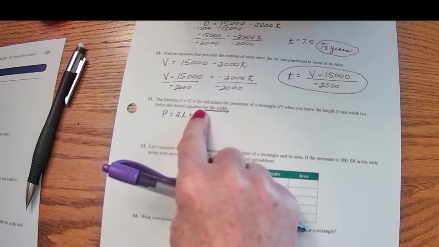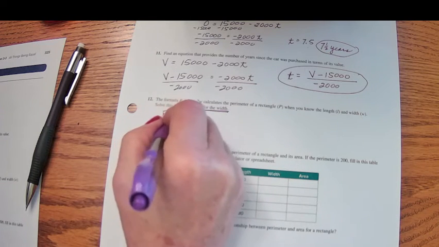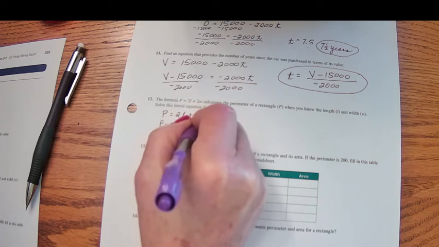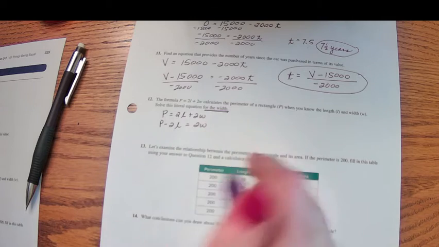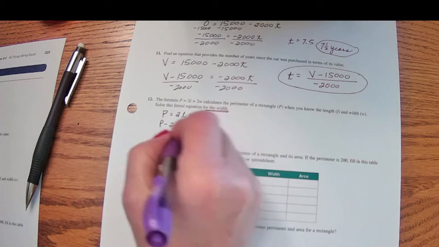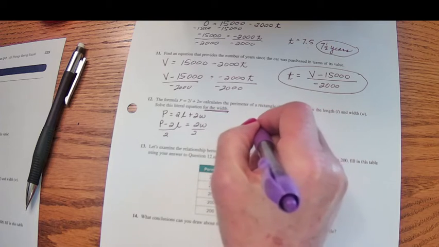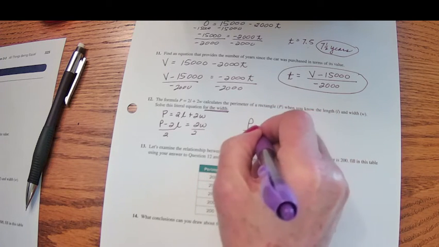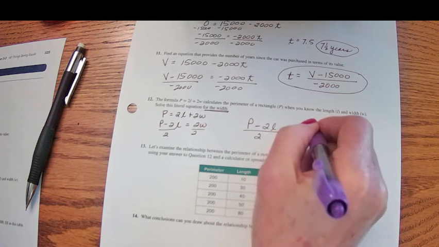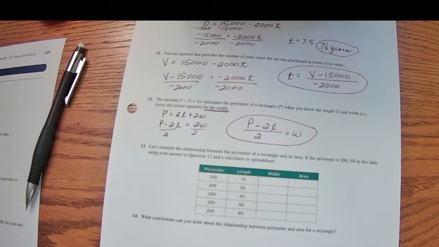So the first thing I'm going to do is subtract 2L from both sides. P minus 2L is going to equal 2W. Now I want to get W by itself, so I'm going to divide by 2. Perimeter minus 2 times the length, whatever that is, divided by 2. That's going to be the width of the rectangle.